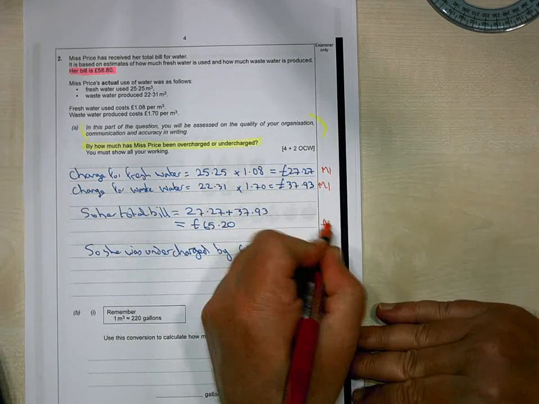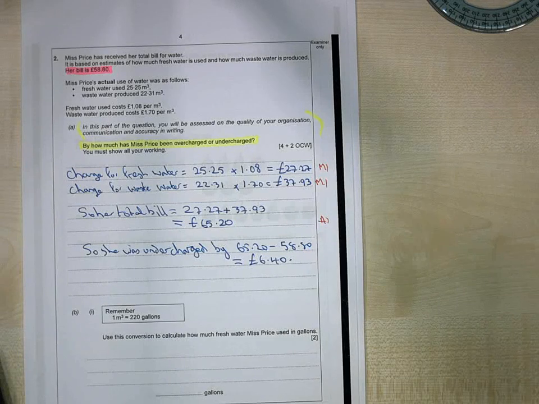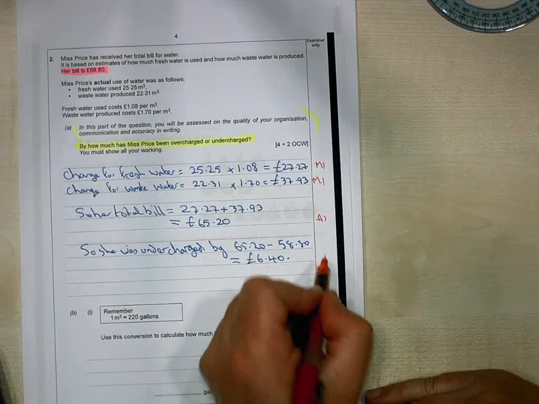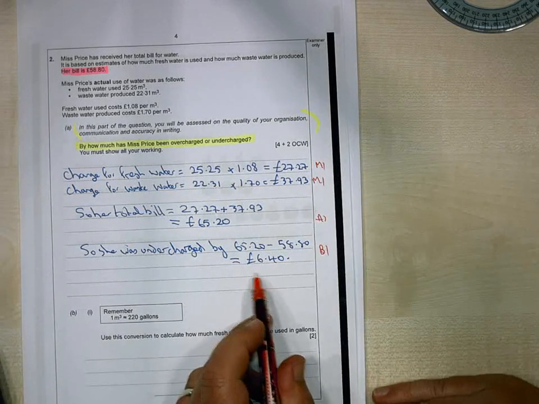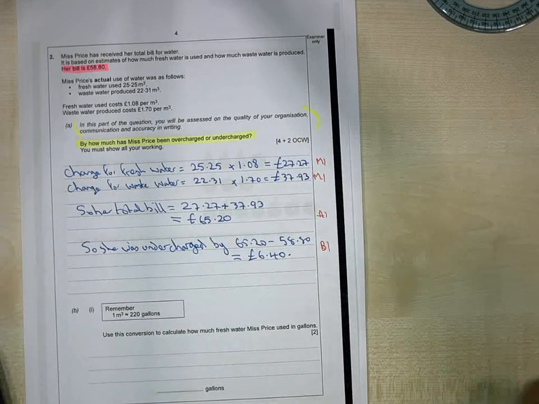And there's 1 mark for working out the total bill is £65.20. After that, you've then got the final mark, and in order to get the final mark, I need to see undercharged and £6.40. So that's the 4 marks for the maths.